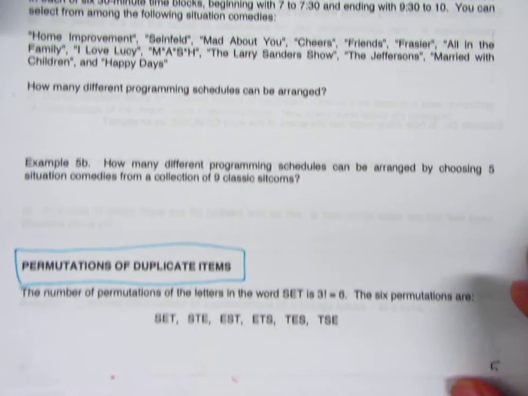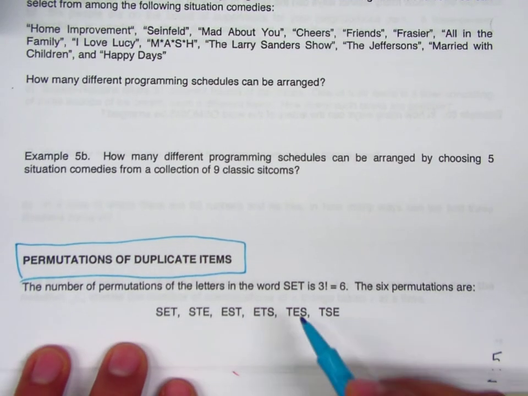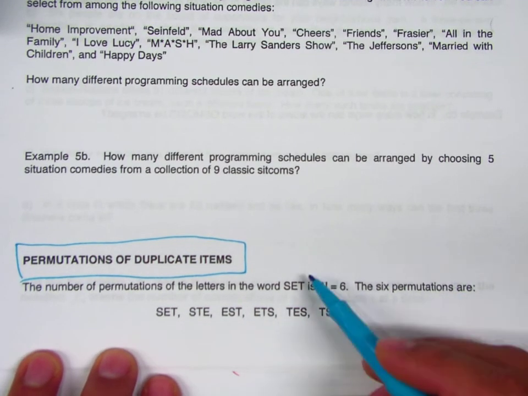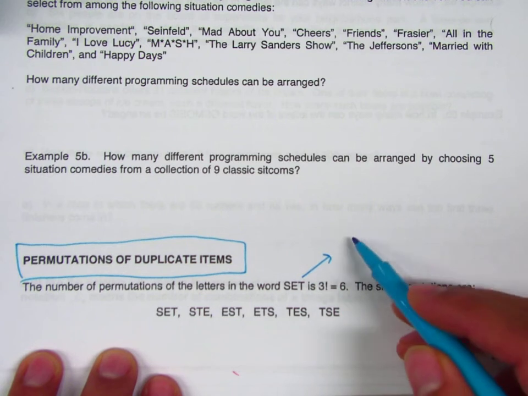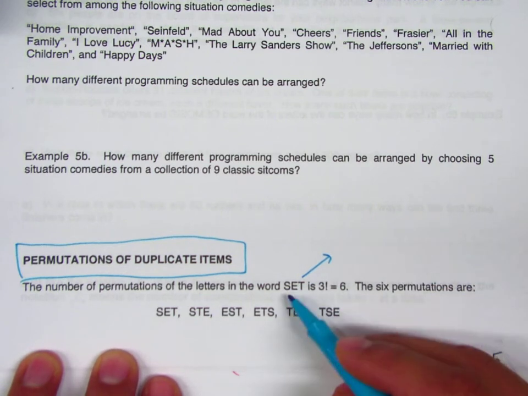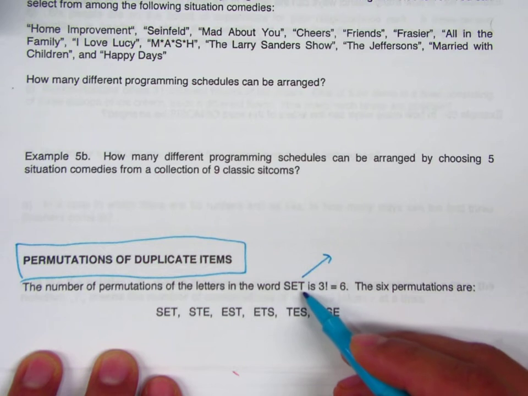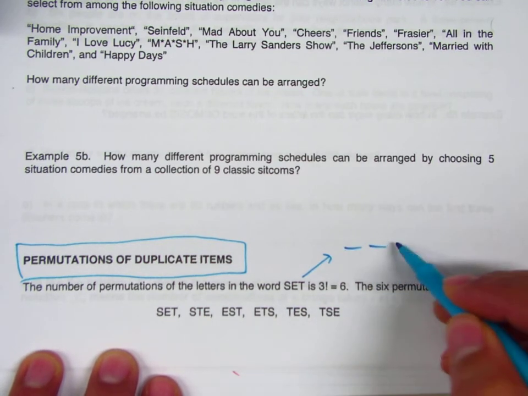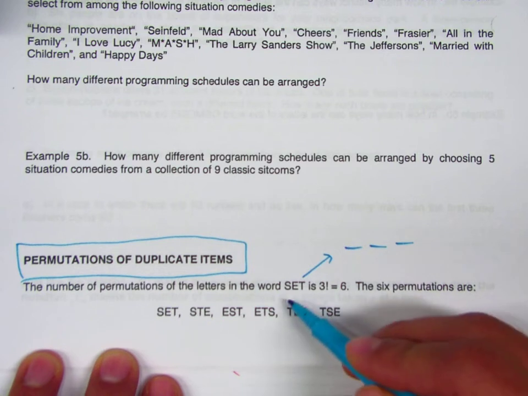So let's say we have the letters S, E, and T. If I'm rearranging these, let's say these represent books, like a social studies book, an English book, and then a technology book or something like that. And you're lining up or rearranging those books.